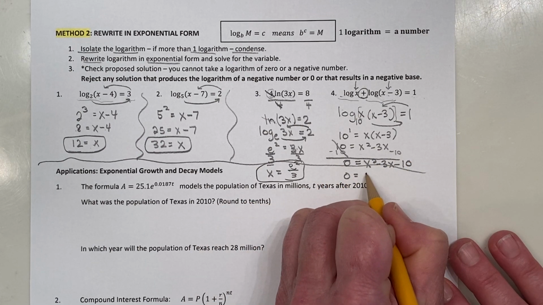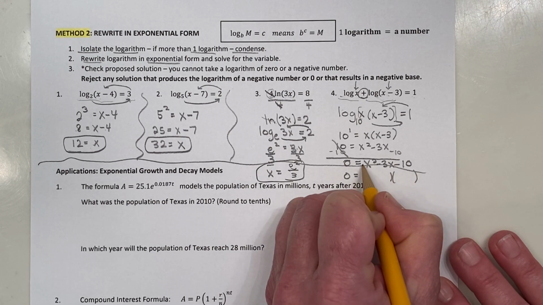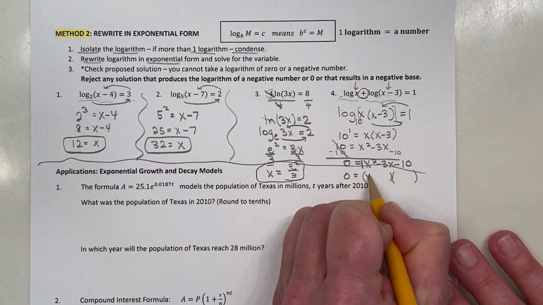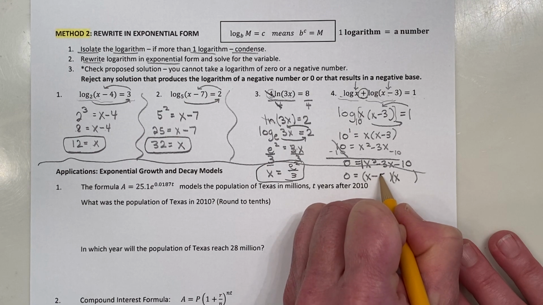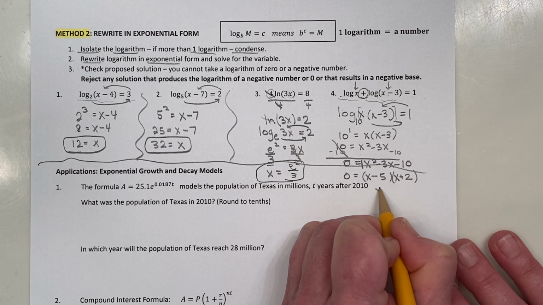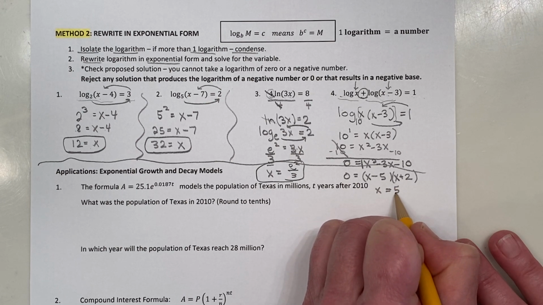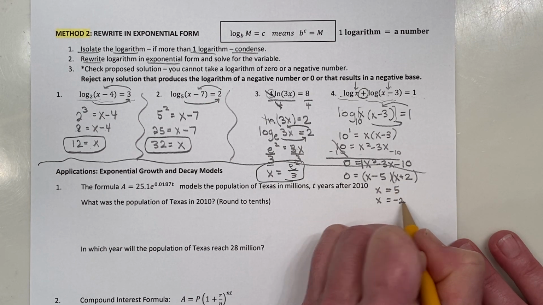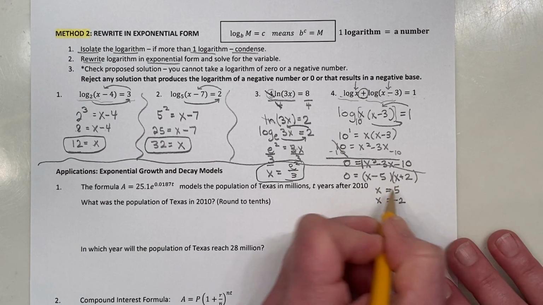Okay, factoring, do a factor sum chart. It's an easy factor because that coefficient is 1. It should be x, and I believe it's going to be minus 5 and plus 2. So these factors will give us the two solutions, x equals 5 and x equals negative 2. All I did was just set these equal to 0 and solve.